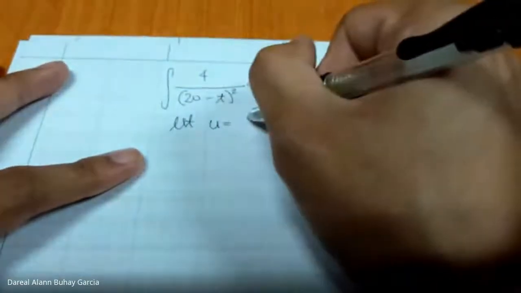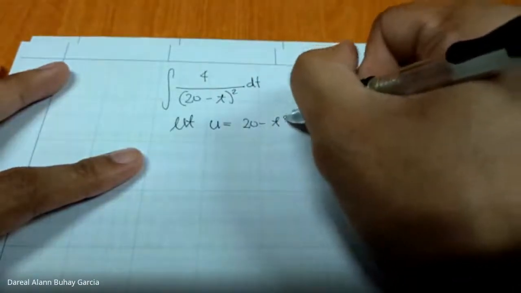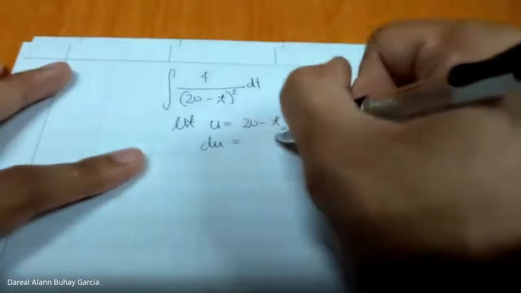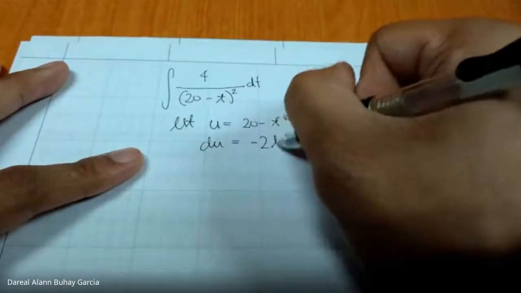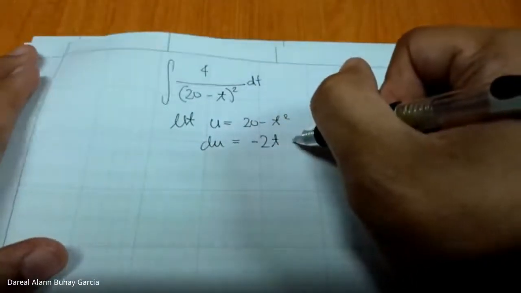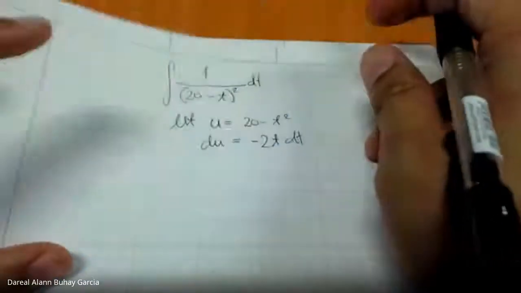Let u be 20 minus t, therefore du is negative 2t.